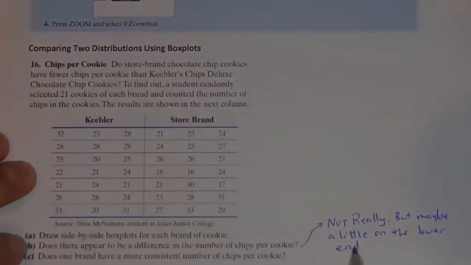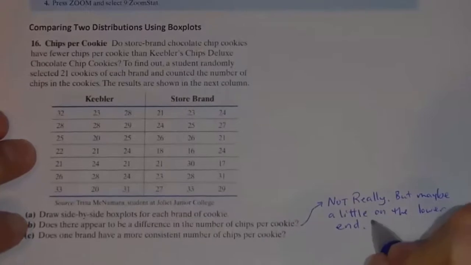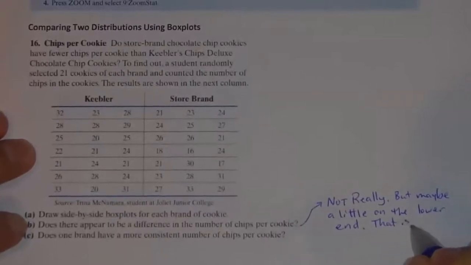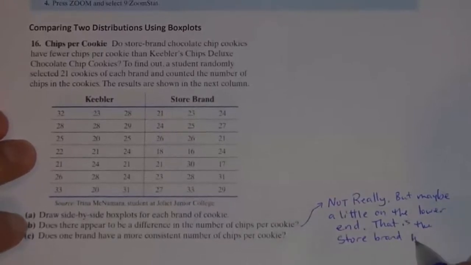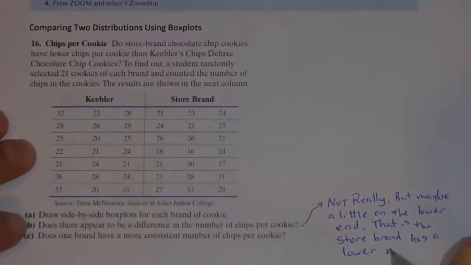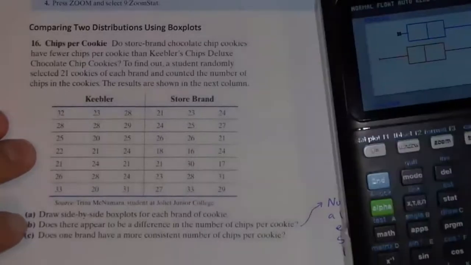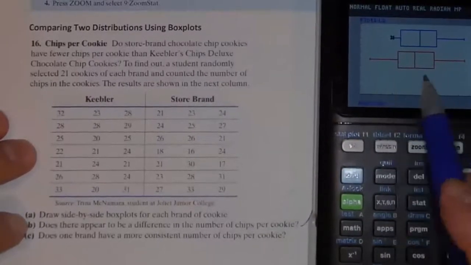Again, the store brand may be a little more skewed left. The store brand has a lower minimum. The rest isn't all that different. I said skewed left, but it's really not even skewed.